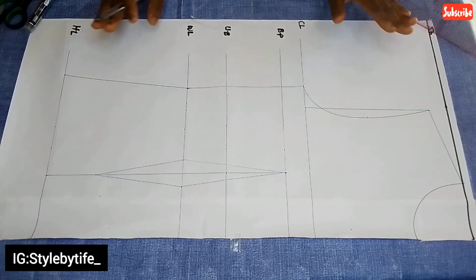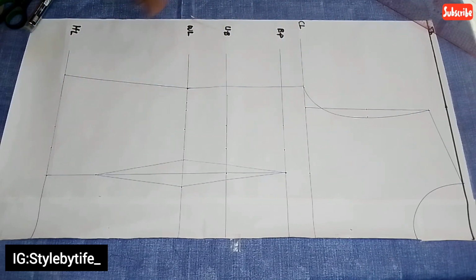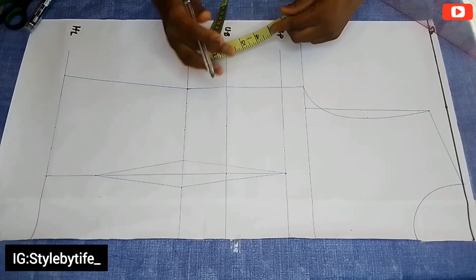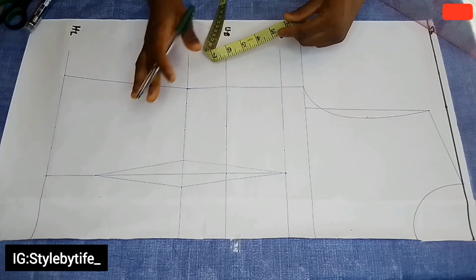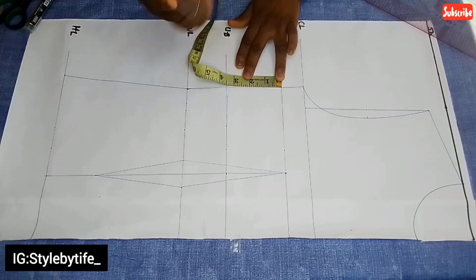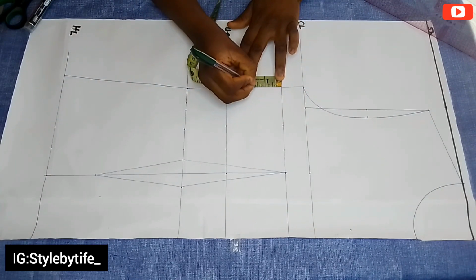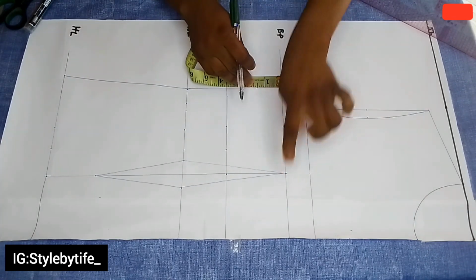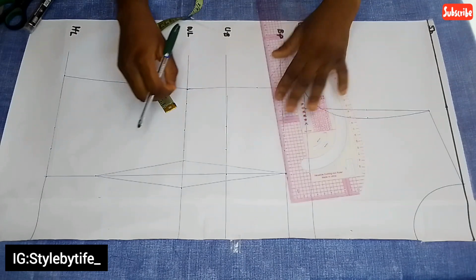Remember I told you guys earlier that you need to take your shoulder to waist measurement for both the front and the back separately. So my shoulder to waist in front is 16 inches, while my shoulder to waist at the back is 14.5 inches. So we're going to subtract 14.5 inches from 16 inches, and what I get is 1.5 inches. So from the bust line, I'm going to come down by 1.5 inches, which is the difference between my shoulder to waist in front and my shoulder to waist at the back.